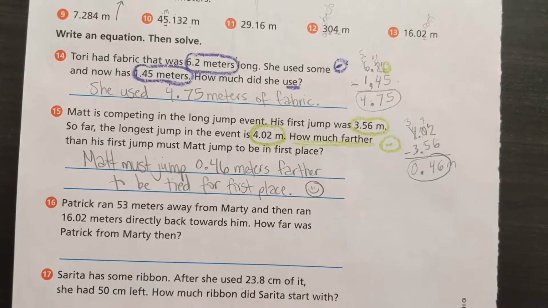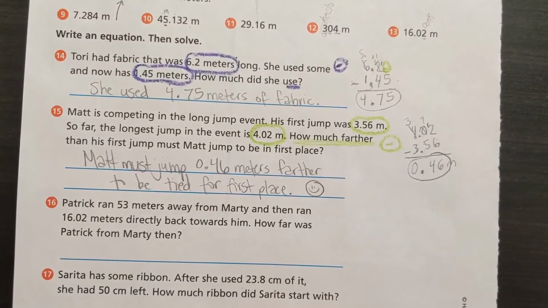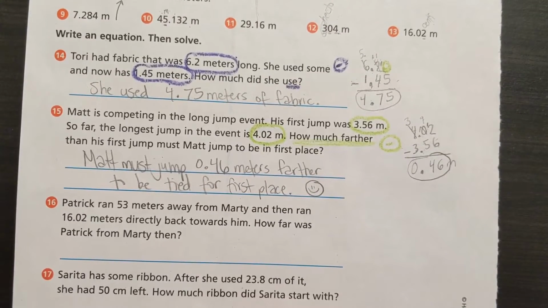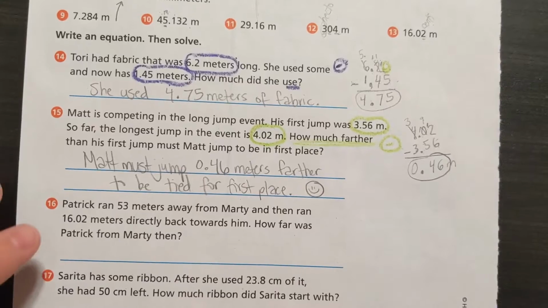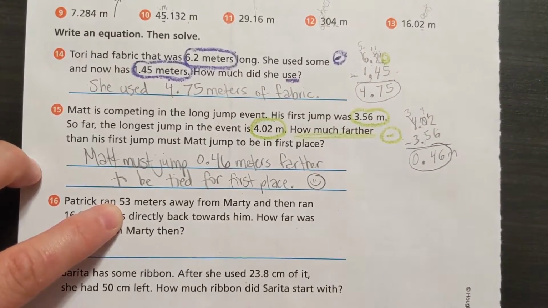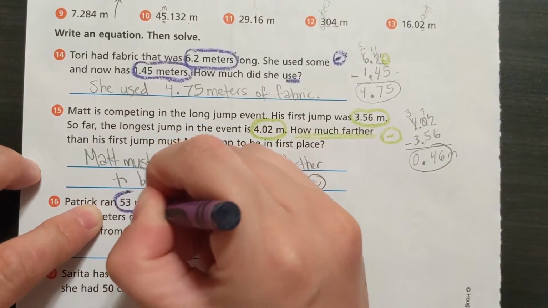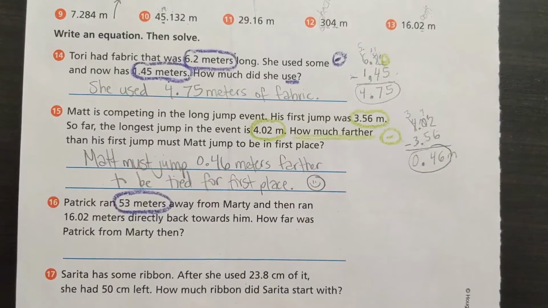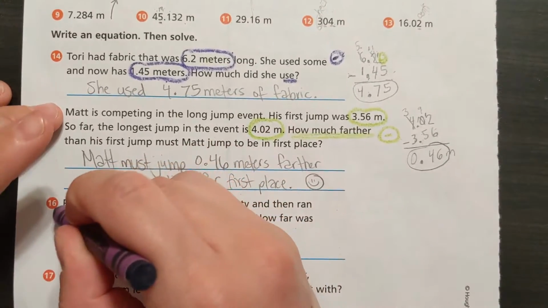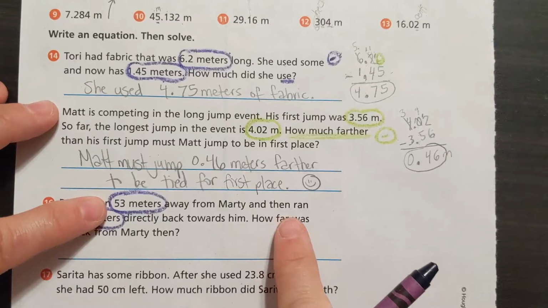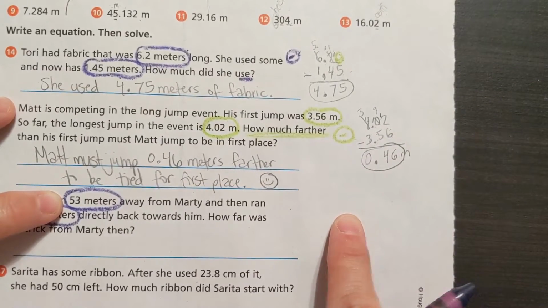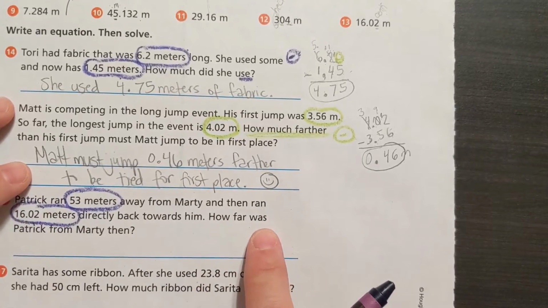Okay. We are only going to do one more. Which one do I want to have us practice? Number 16 is good. Patrick ran 53 meters away from Marty. Let's use our purple. 53 meters away from Marty. And then ran 16.02 meters directly back towards him. So he goes away from him, then comes back. So how far was Patrick from Marty then?